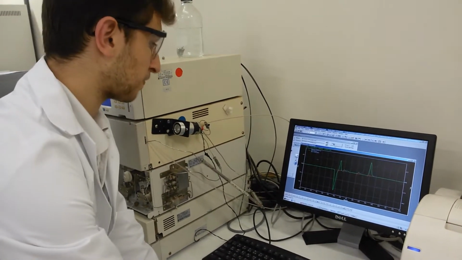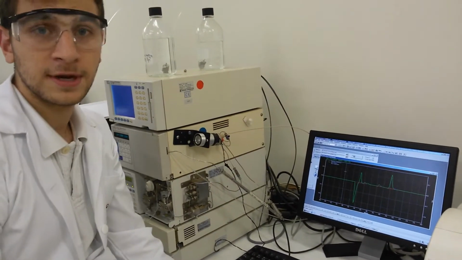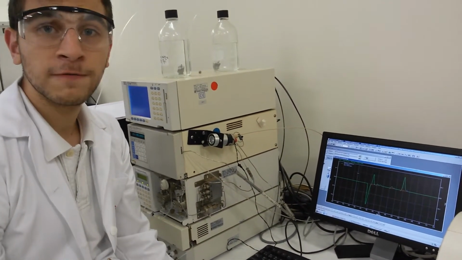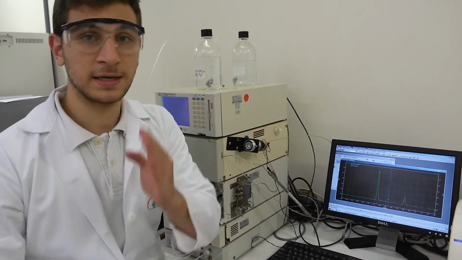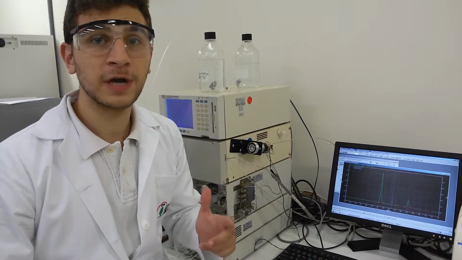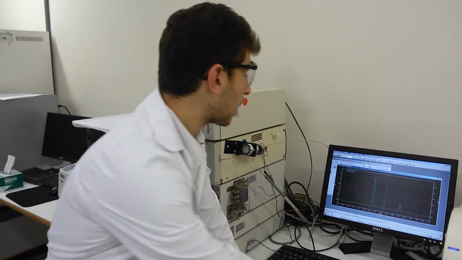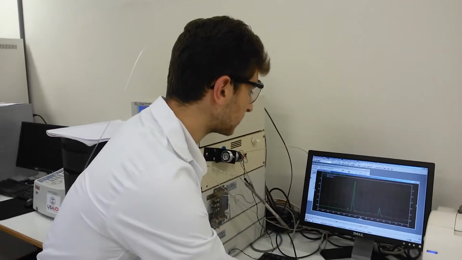So by doing the same thing for standard 1, standard 2, and standard 3, we can build a calibration curve for each of our compounds. After building our calibration curves by plotting the peak areas over the concentration, we get 3 calibration curves for every active ingredient. Now we need to see the signal of our tablet.